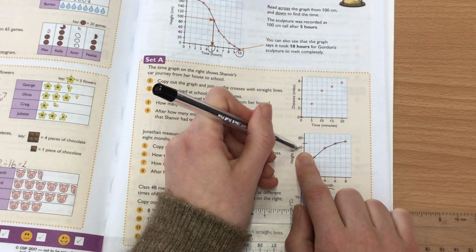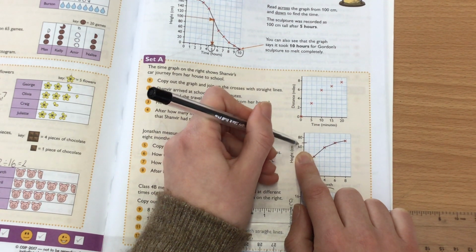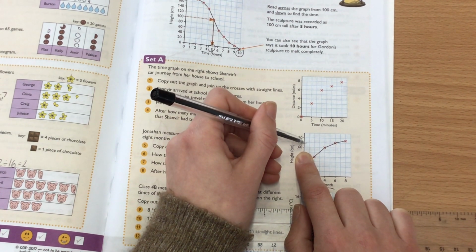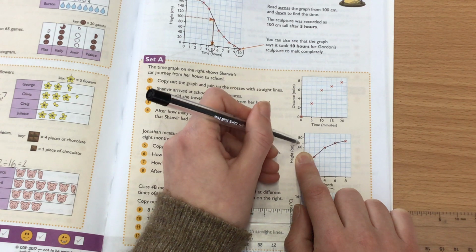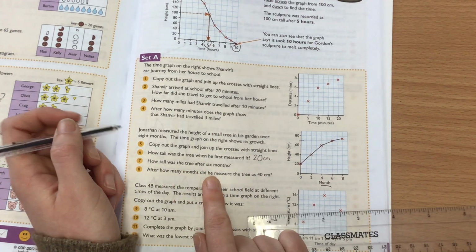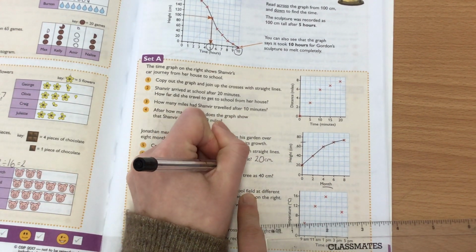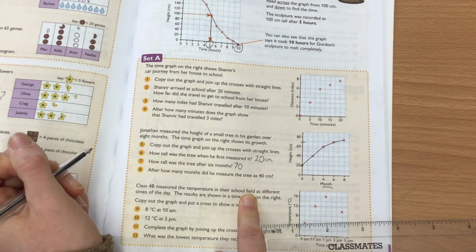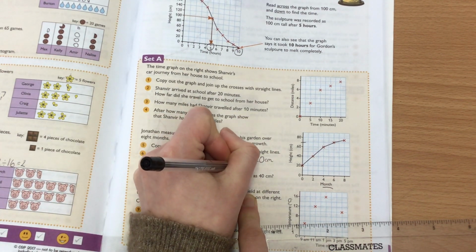It comes in between 60 and 80. So what number would be there on my chart? Well, I know that the number that is directly in between 60 and 80 is 70. So how tall was the tree after 6 months? It was 70 centimetres.